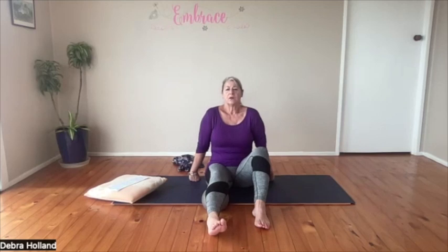Cinch the hips in, tighten the belts. One more. I think that was probably about 8. So then you do it with the foot turned out, and now you're feeling that inner thigh. 1, 2, 3. And again.